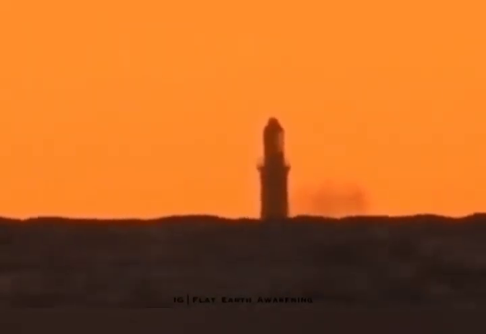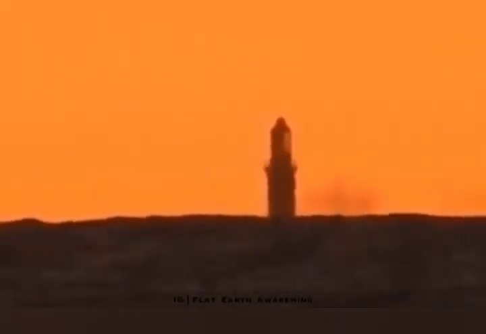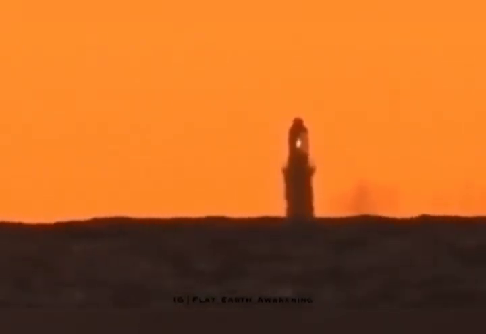And if you go up to somewhere like Cottesloe where you're 30 metres above the water, you can see the whole lighthouse and you can see the ground as well. Yeah, it's just proving the curvature.